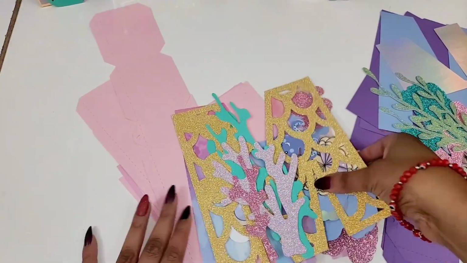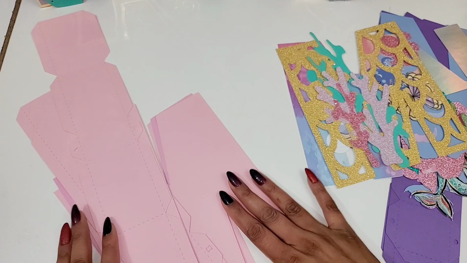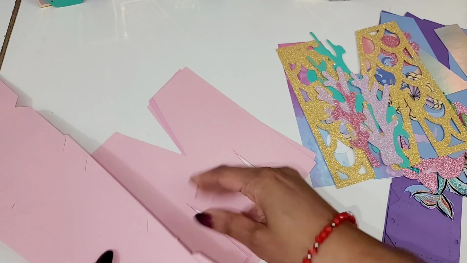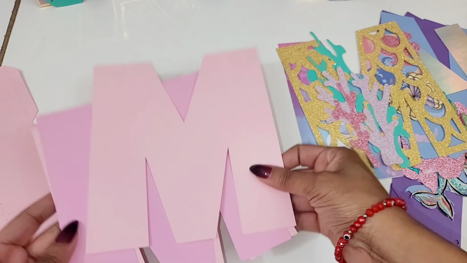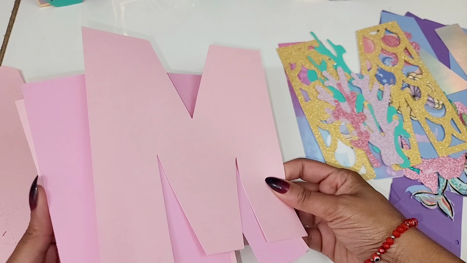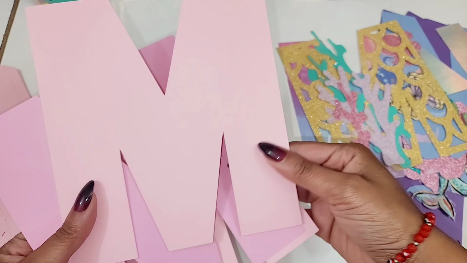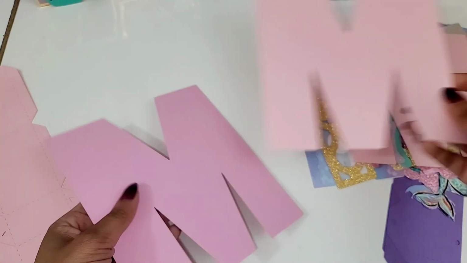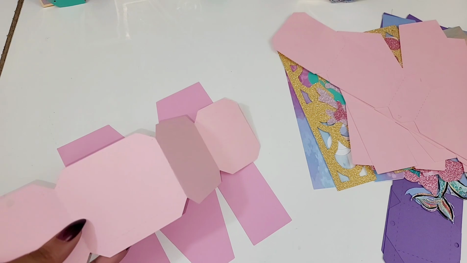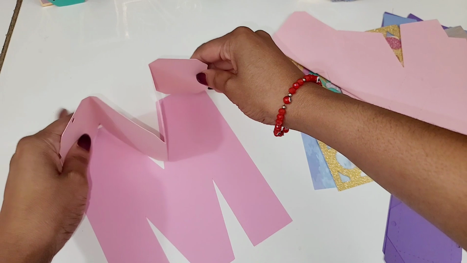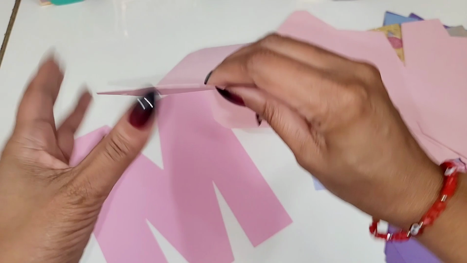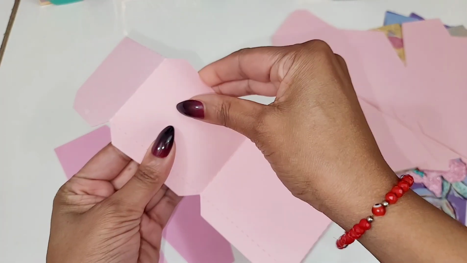So I'm going to put all these pieces to the side. Don't forget to leave your template on the screen so you know where your pieces go. And I cut out 3 M's. Then you're going to fold them exactly how they're going to go and fold your score marks.